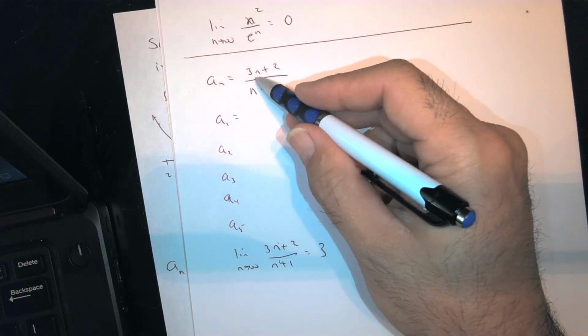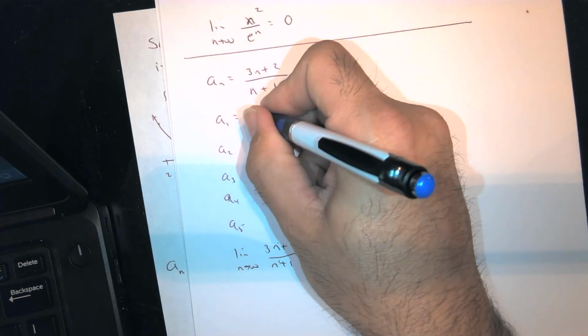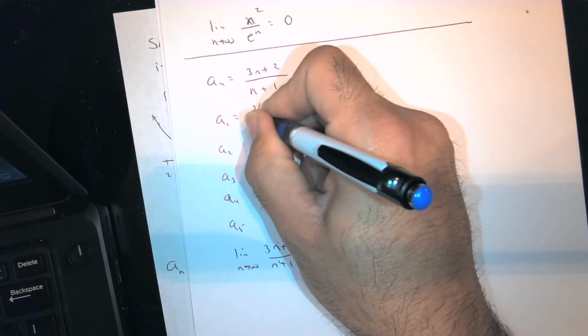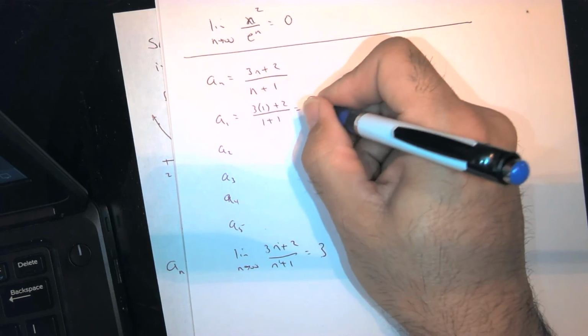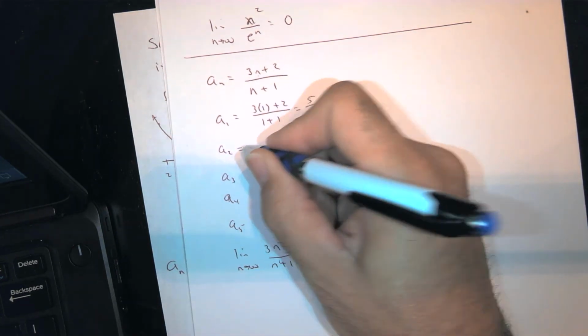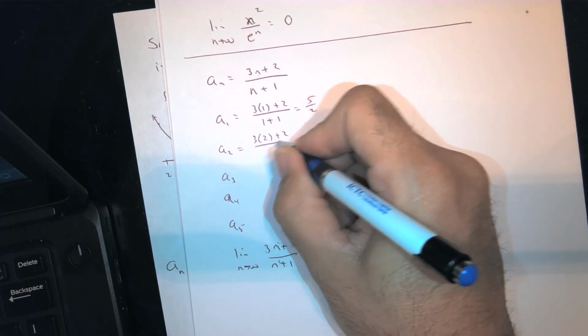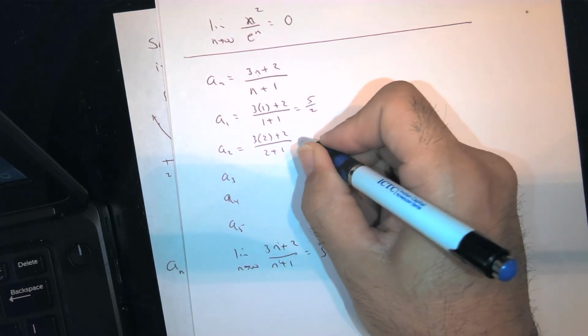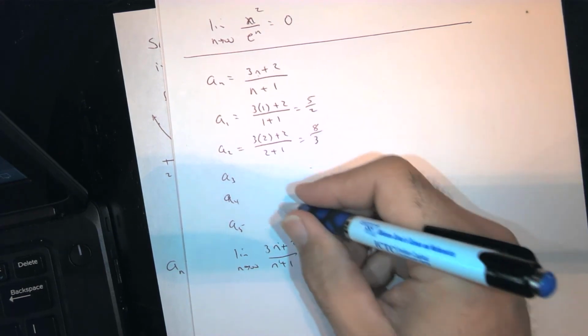So if you take 1 and plug in here, you have 3 times 1 plus 2 over 1 plus 1, so you'll get 5 over 2. If you take 2 and plug in there, you get 3 times 2 plus 2 over 2 plus 1. You'll get 8 over 3.